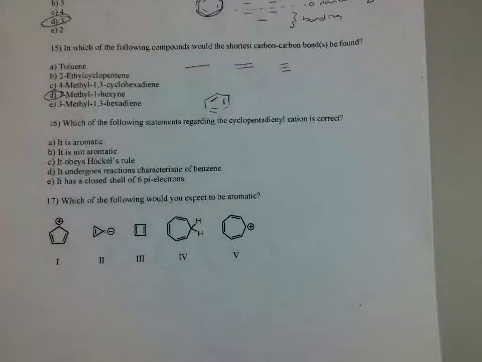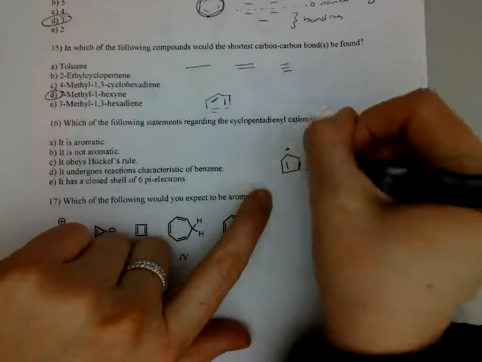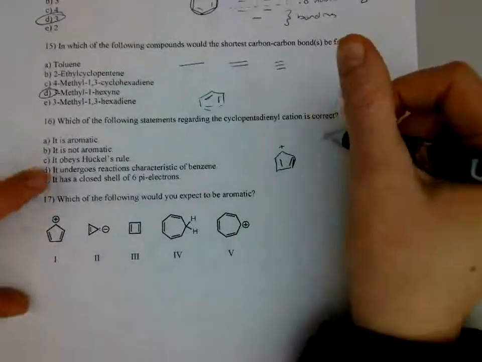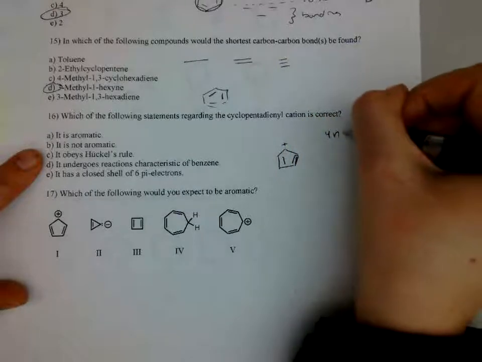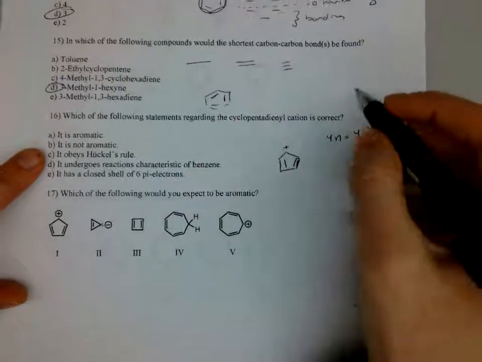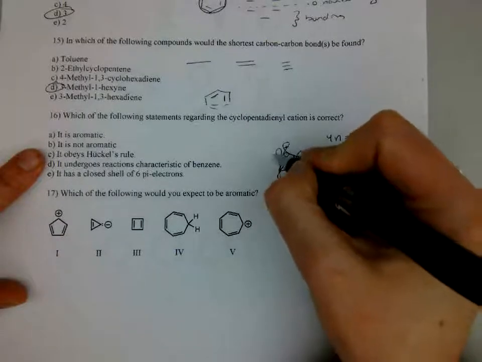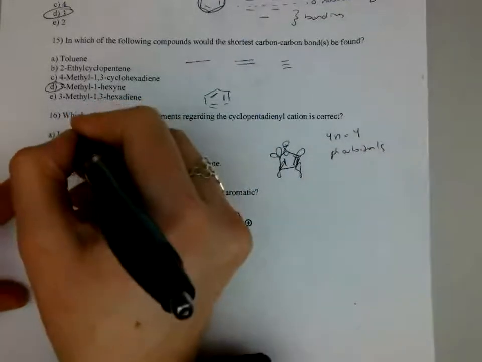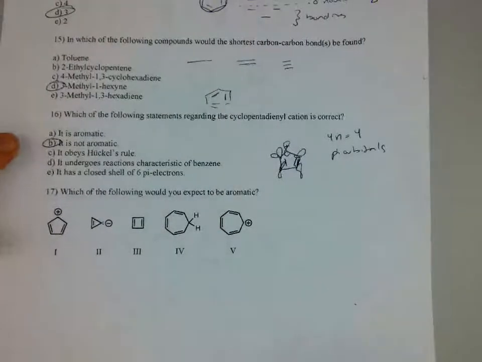Which of the following statements regarding the cyclopentadienyl cation is correct? So cyclopentadienyl, penta is 5, diene, and it's a cation. So it's asking aromatic, anti-aromatic, whatever. It has 4 pi electrons because it has 4 electrons. So it has pi orbitals all the way around. So that means it must be anti-aromatic. So it is not aromatic. It would be even more correct to say it's anti-aromatic.